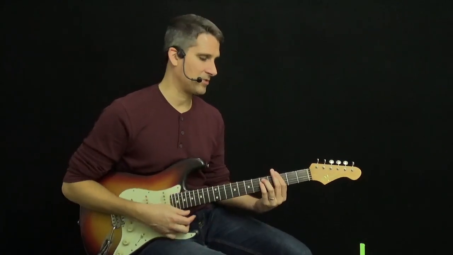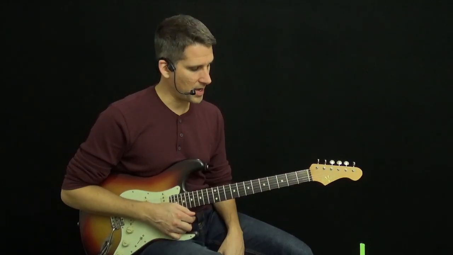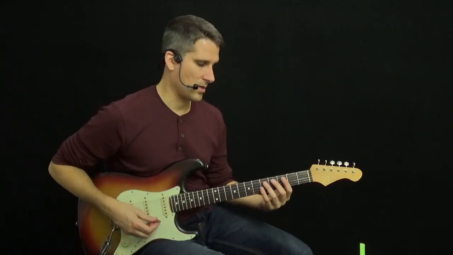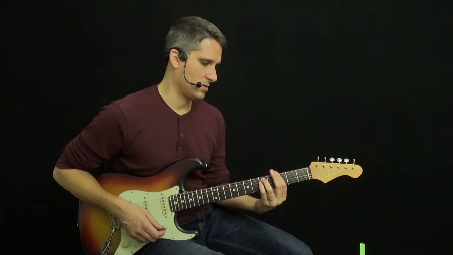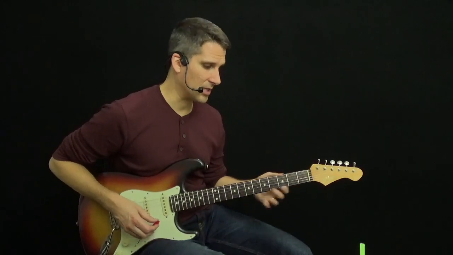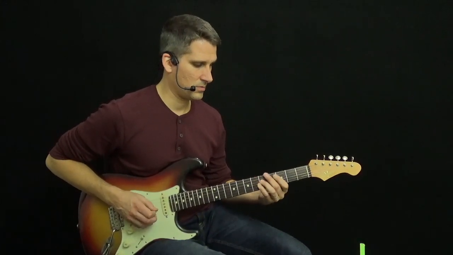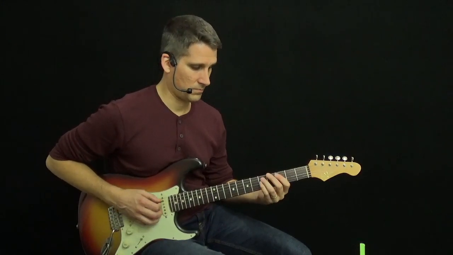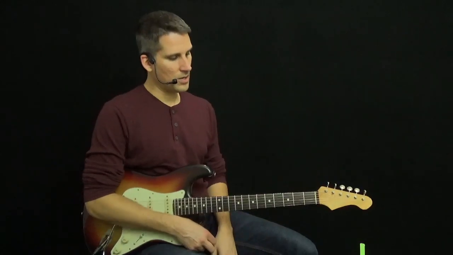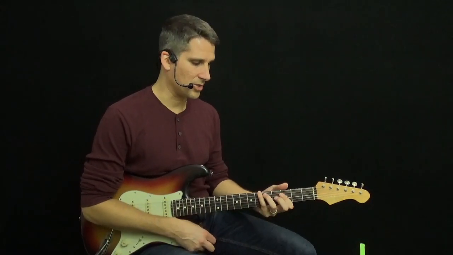I'm thinking Cream, Clapton, in that scale pattern. Or you could play Smoke on the Water, which uses a lot of pentatonic notes. So, you could learn one pattern and make use of it.